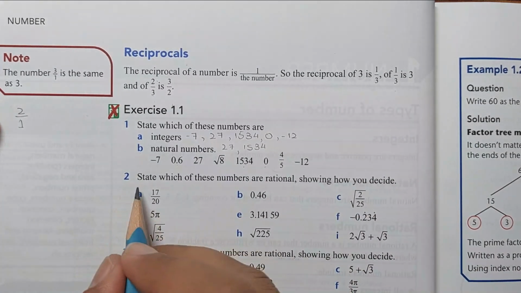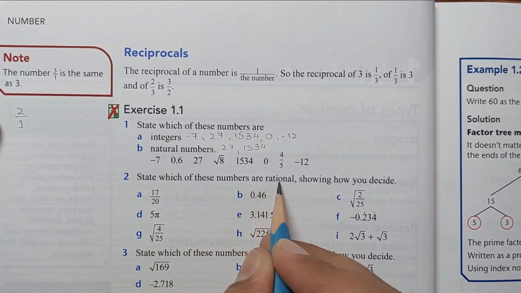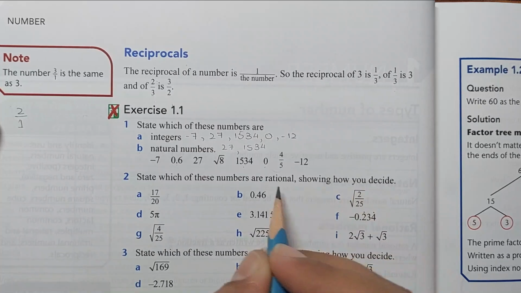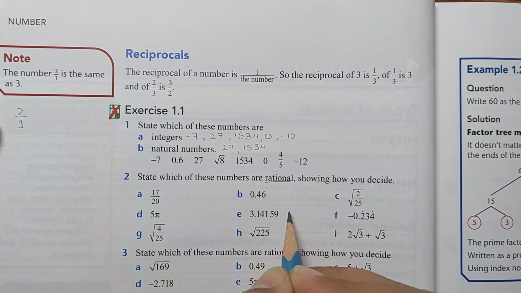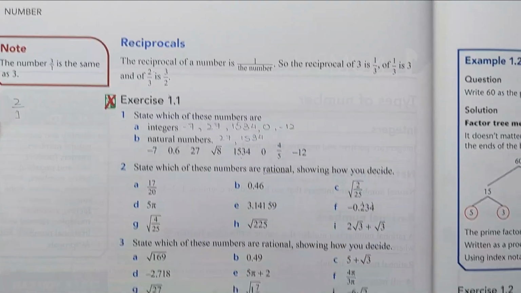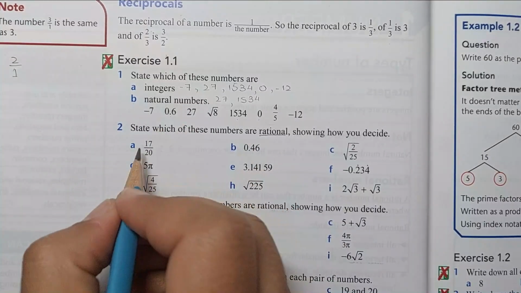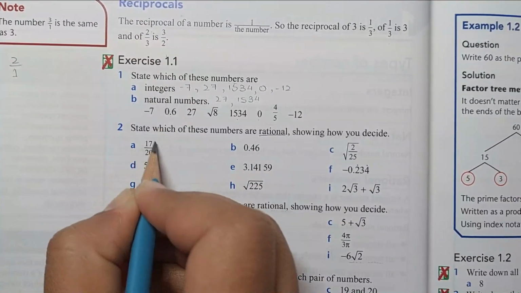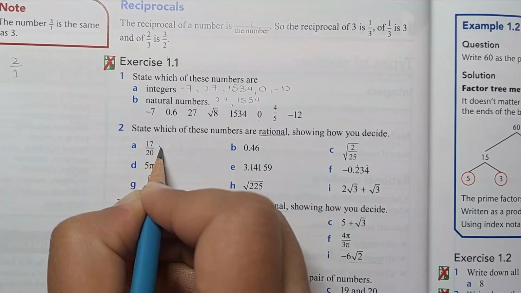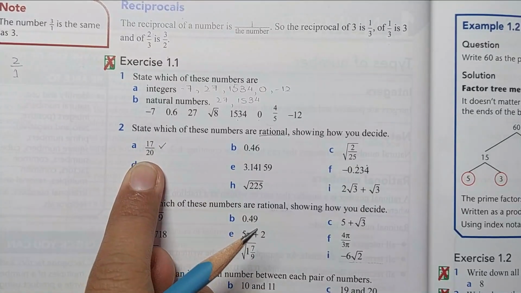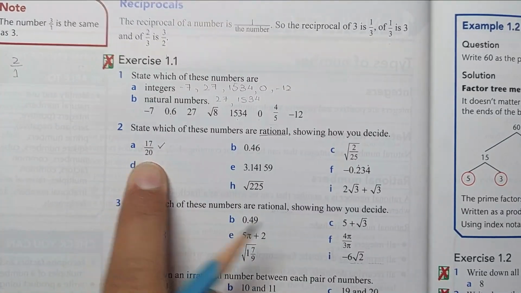Moving to the second question, state which of these numbers are rational, showing how you decide. Only for the rationals we have to show, right? Okay, the first number is 17/20. This is in terms of a fraction. So it is a rational number. Why is it a rational number? Because it is a fraction, right?